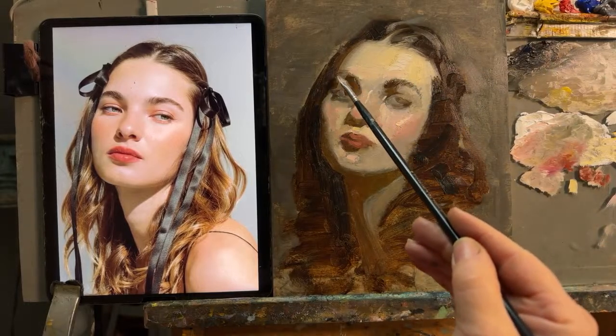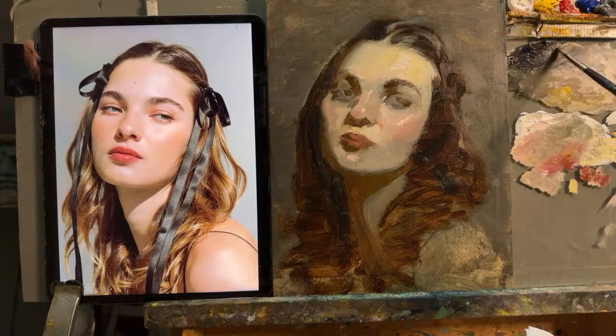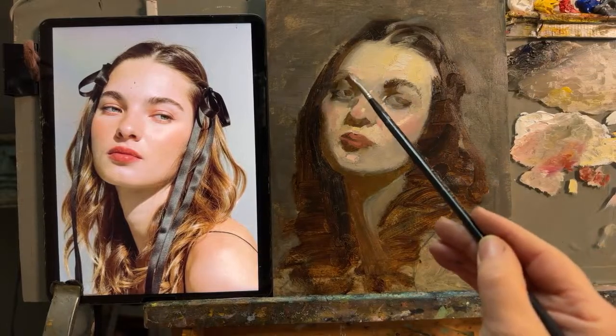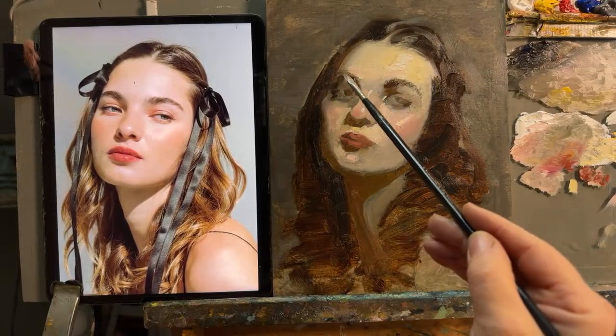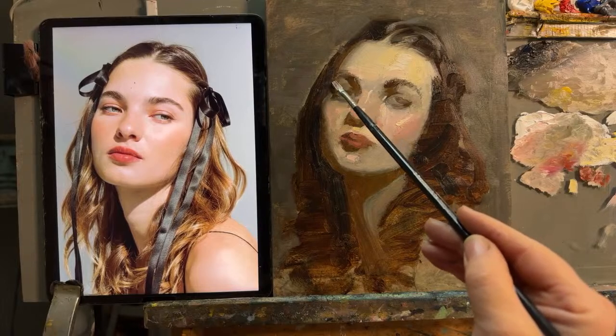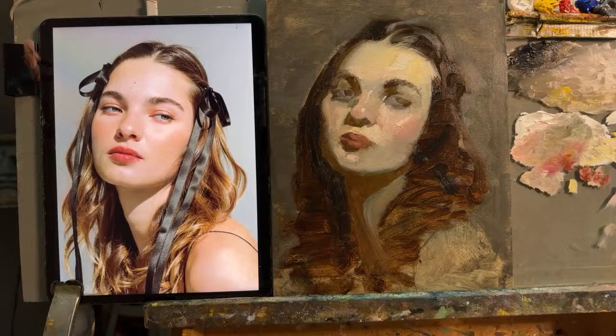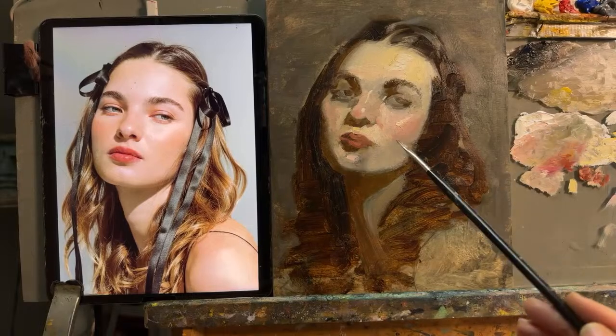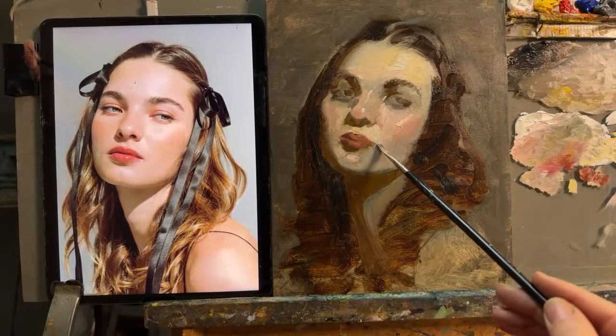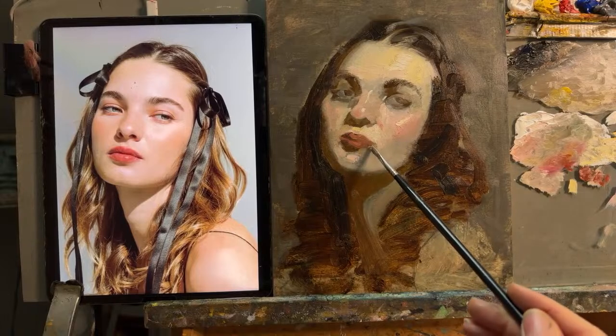But it is a value that gives you an idea of the form. And in our case, value comes from the contrast of light and shadow. Okay, so now when I'm kind of not finished, there are so many things to be adjusted and corrected.